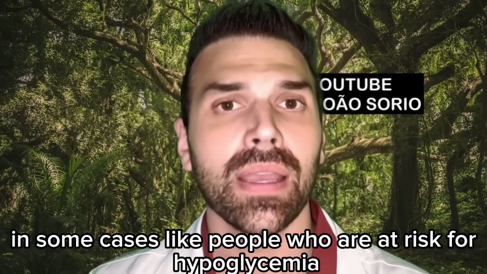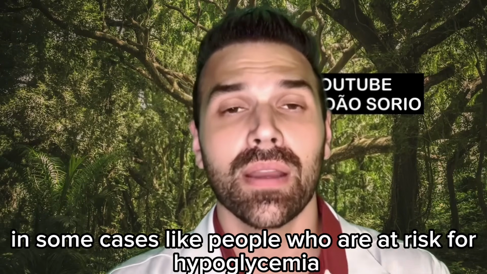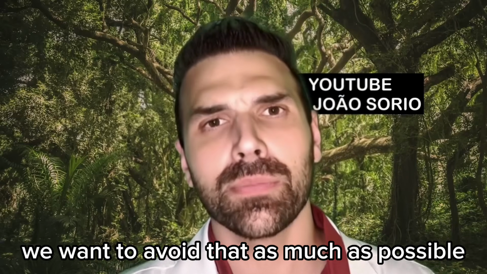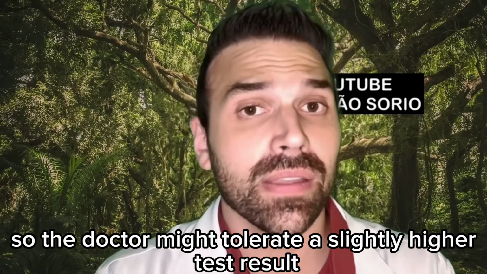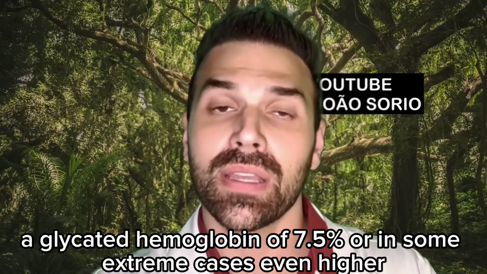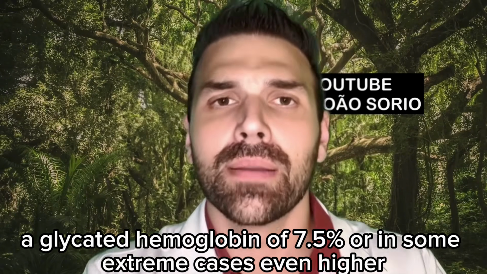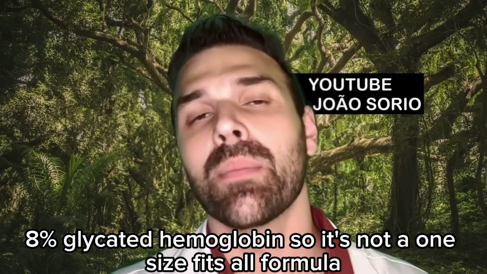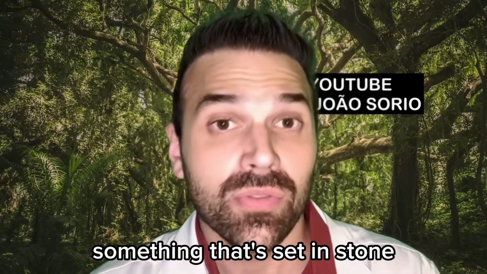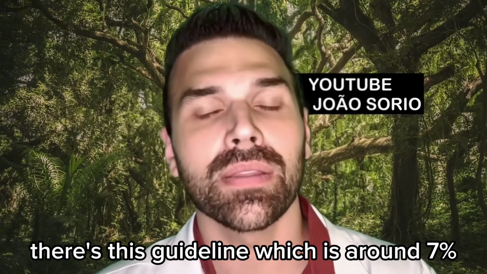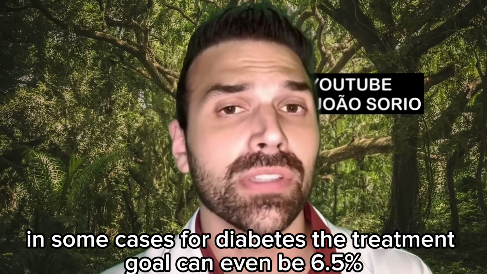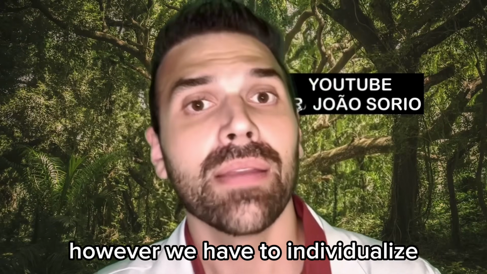In some cases, like people who are at risk for hypoglycemia, when blood sugar drops too low, such as the elderly, for example, we want to avoid that as much as possible, so the doctor might tolerate a slightly higher test result. For example, a glycated hemoglobin of 7.5%, or in some extreme cases, even 8%. So it's not a one-size-fits-all formula, something that's set in stone. There's this guideline, which is around 7%. In some cases, for diabetes, the treatment goal can even be 6.5%. However, we have to individualize.